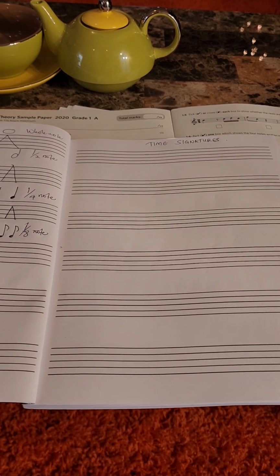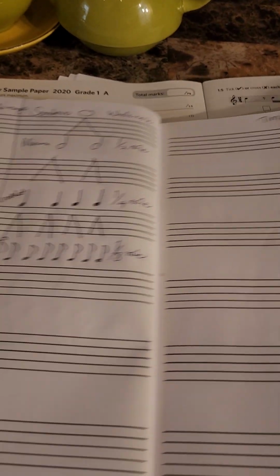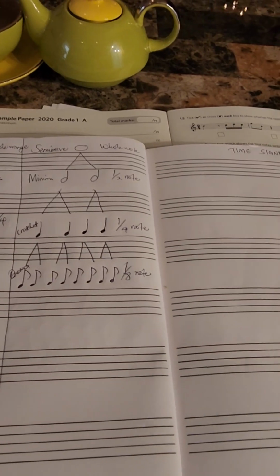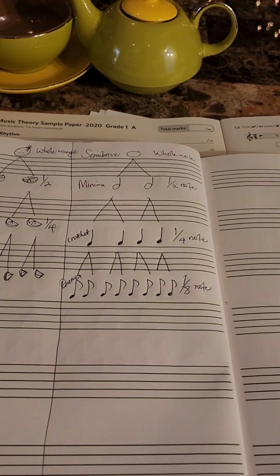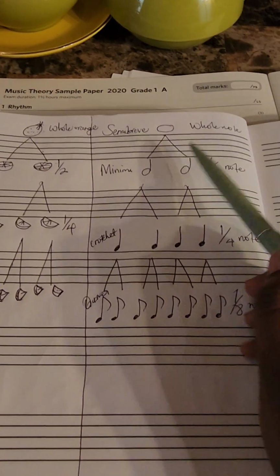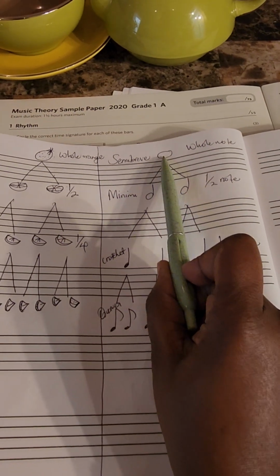This is going to be lesson 2, in no particular order, a bit of a recap of what we learned from the previous video. These are our notes. We have a whole note.